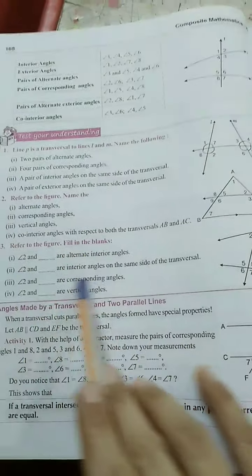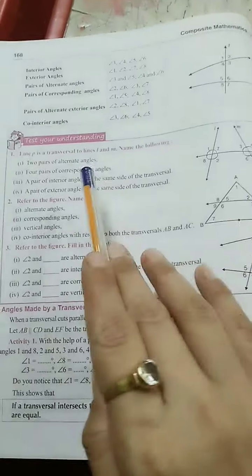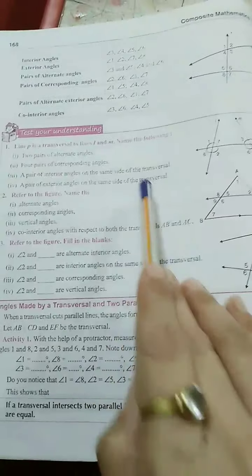So now test your understanding. This thing you will do on your own in the book. See the diagram, look at the question and try to write the answer in book itself.